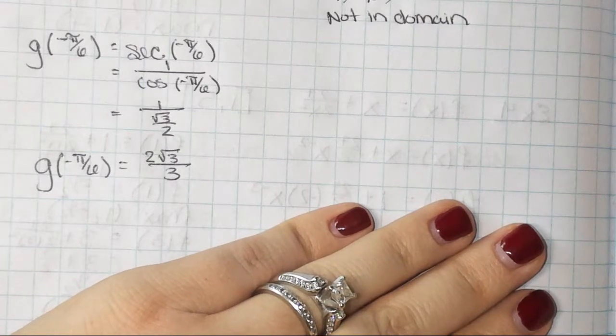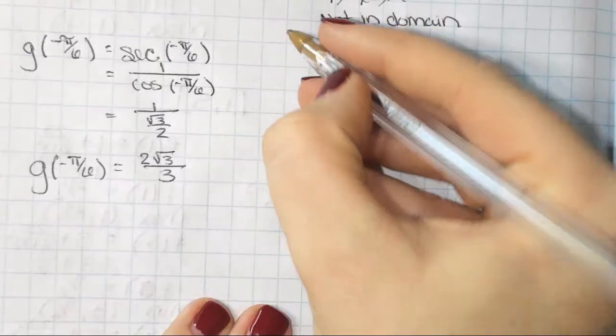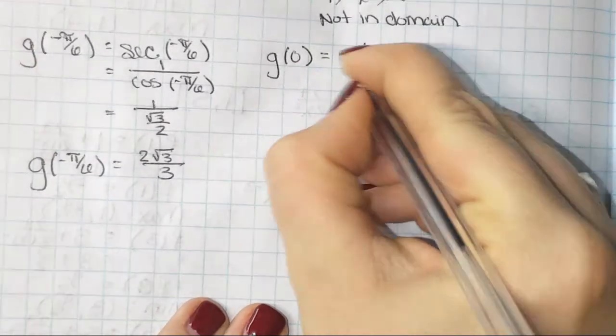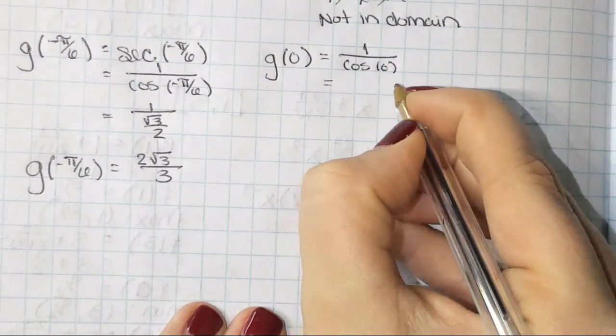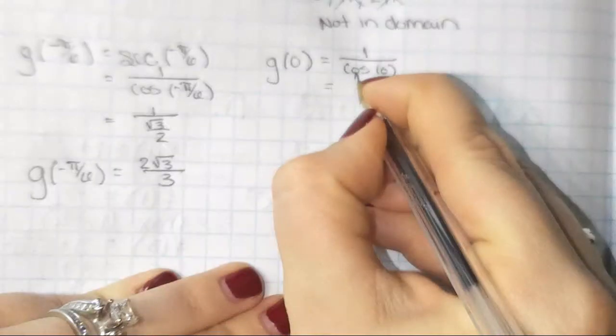The next value I'm going to plug in is 0. So g of 0, I really like this one. 1 over cosine of 0. Cosine is equal to 1 comma 0, guys. So 1 over 1. g of 0 is equal to 1.